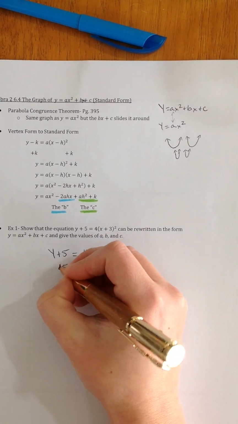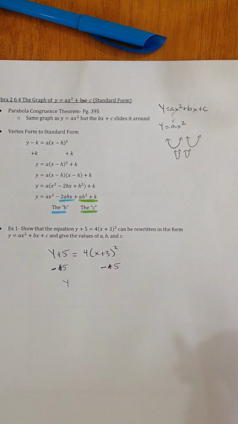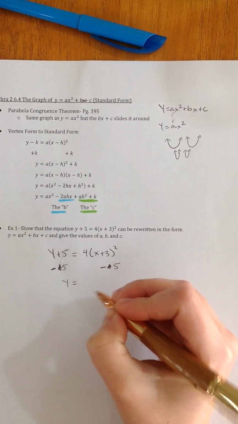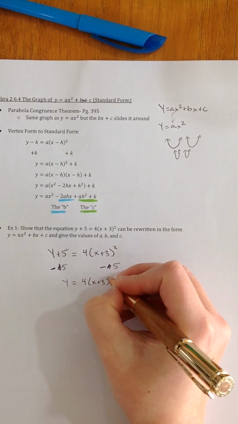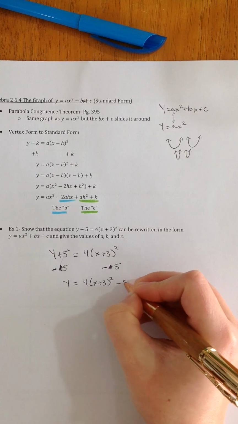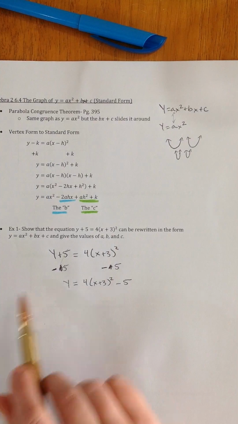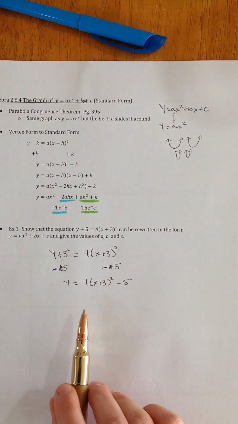Oops, I don't know why I'm adding 5. Should be subtracting 5. Subtracting 5 from each side, because then that'll make those guys go away. So then we'll have y is equal to 4 parentheses x plus 3, that chunk squared, and then the minus 5 just goes to the back. Like I said, you don't have to start with that step. You could do that step at the end, but I don't know. The book has it starting with that step, so we'll do that.